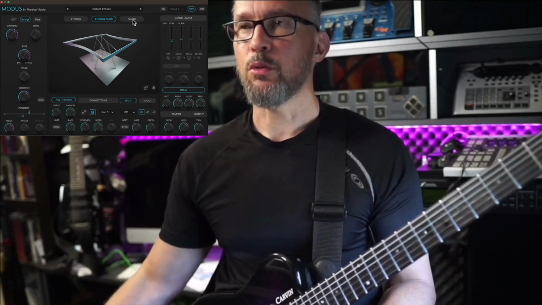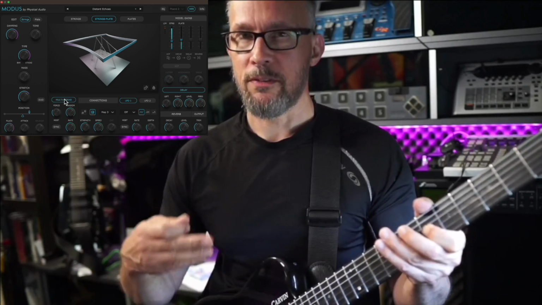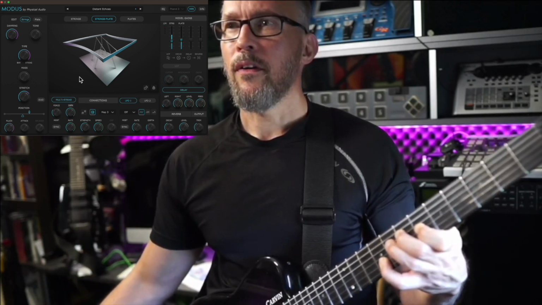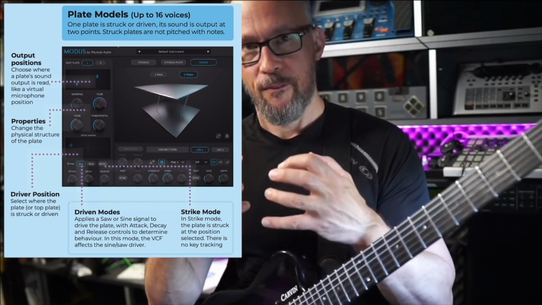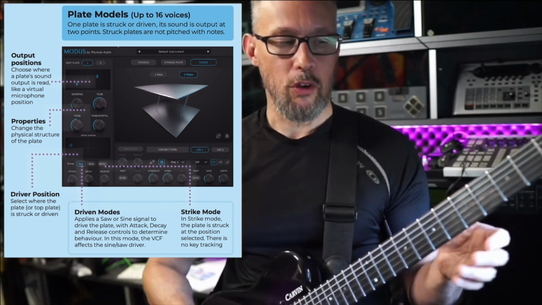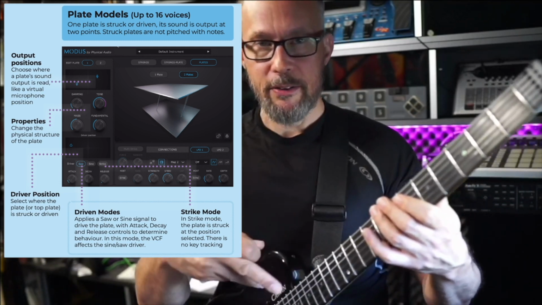concepts like strings and plates. These are put together in whatever way you see fit, and you can use something like a multi-strike and you get these. For these metal plates I can use sine wave or saw as drivers or exciters for the sounds. I also have strikes, but then I lose out on any sort of pitches. It doesn't matter where I choose to pick the notes, it doesn't affect the pitches.